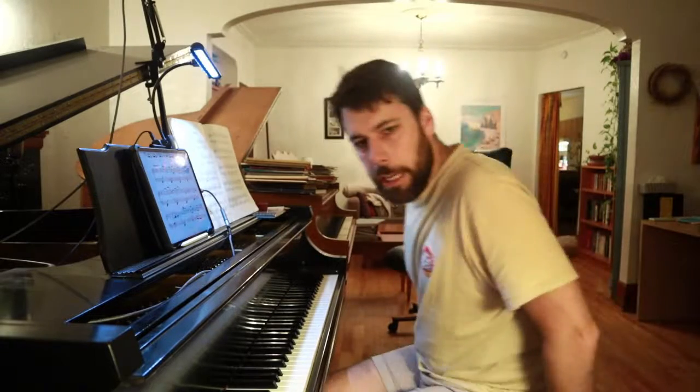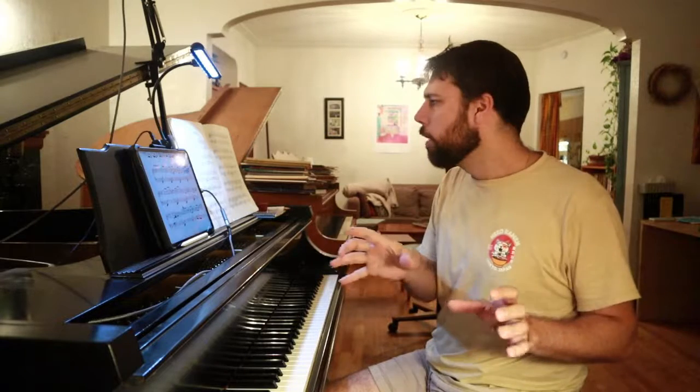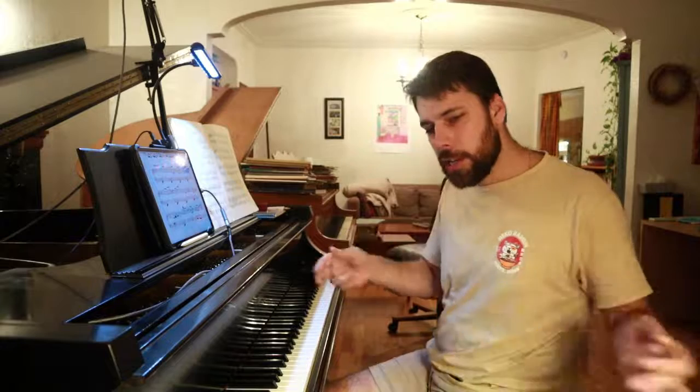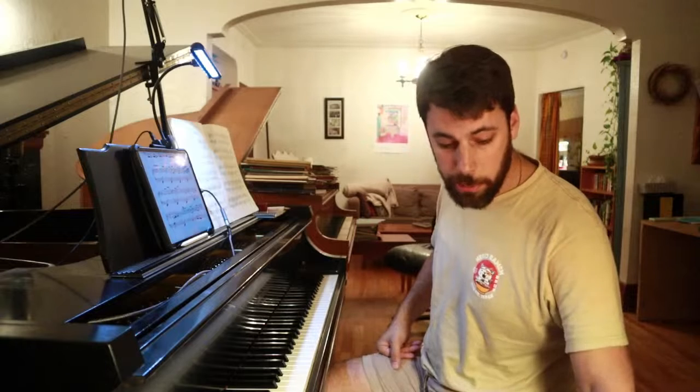So, okay, here's what we're going to do here. We're going to segment this piece. How can we cut it up, and how can we find what are the bigger chunks and what are the little chunks inside the bigger chunks? Why do we need to do this? It will change the way we play it. This will change the way you hear this piece.